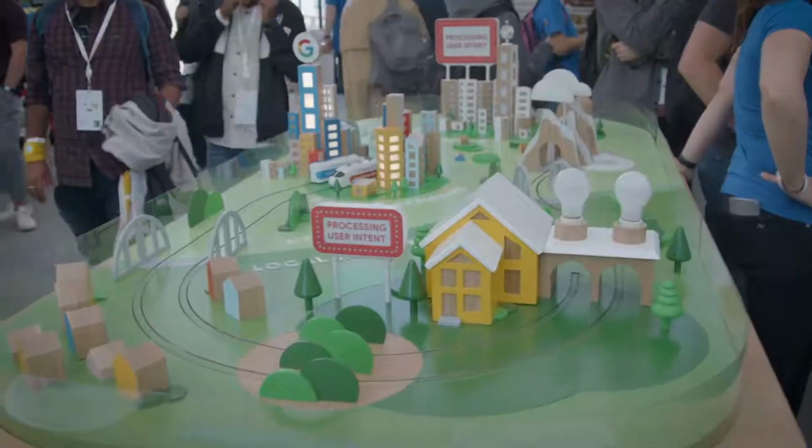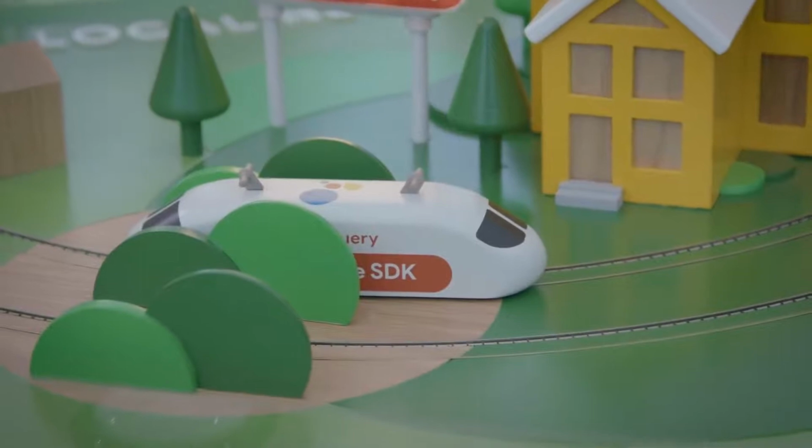So we're here in the local home SDK section, and I'm here with Carl. Carl, can you tell me about this space? Sure. This is the local home SDK area, and we're showing a visual representation of the life of a local query using the local home SDK versus the normal cloud query with the smart home API.